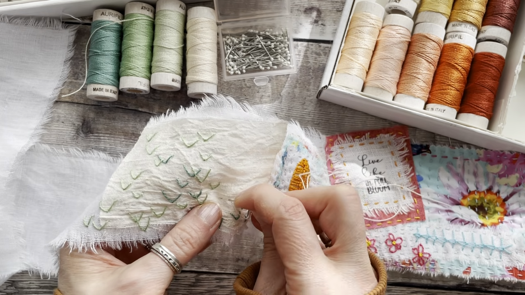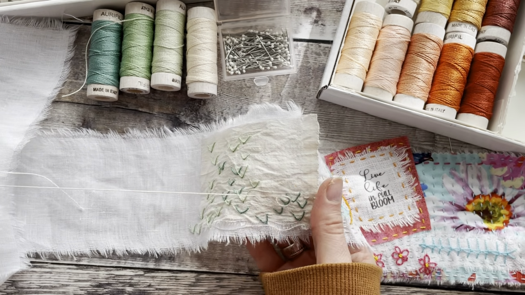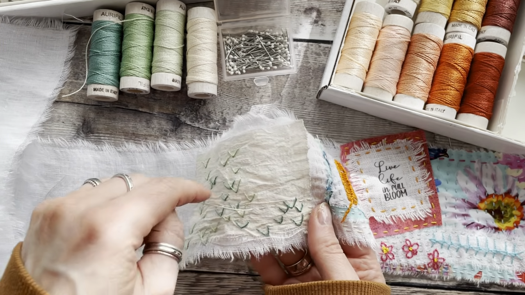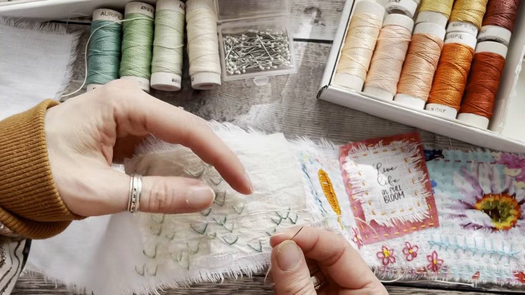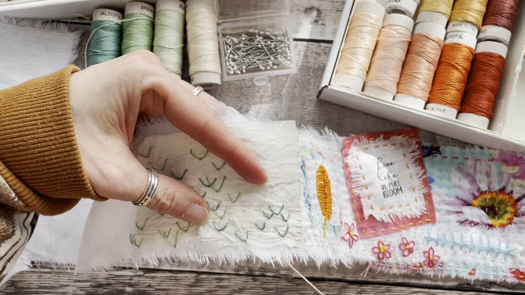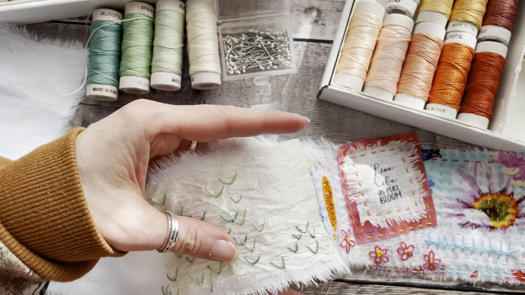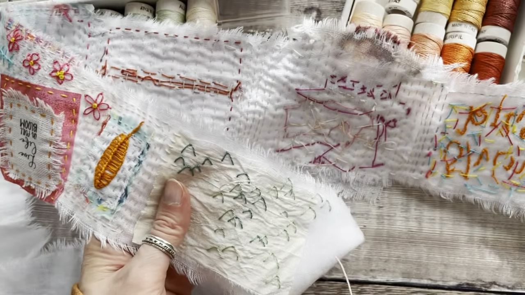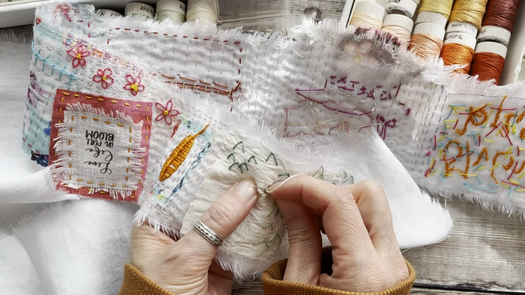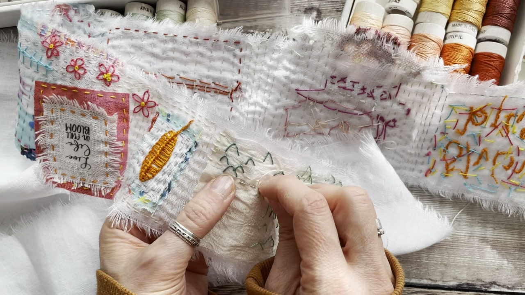I don't really have a plan at this stage, other than that I want to fill in the rest of the blank spaces. And it's just going to be a really subtle look with the thread matching the raw silk.